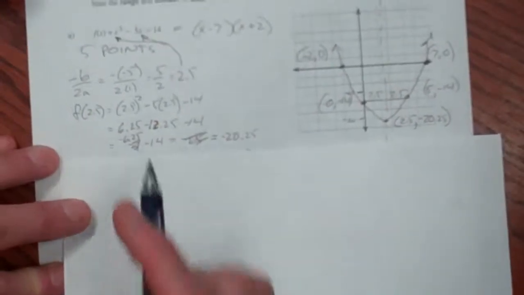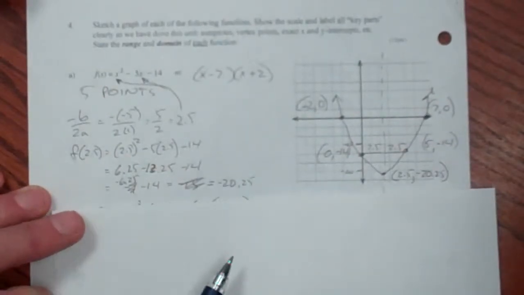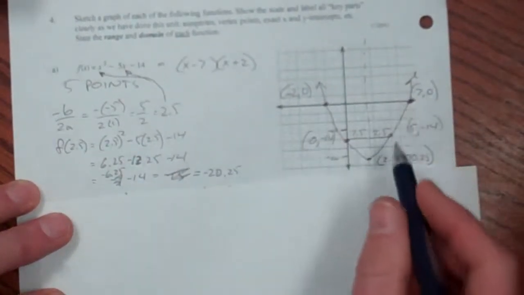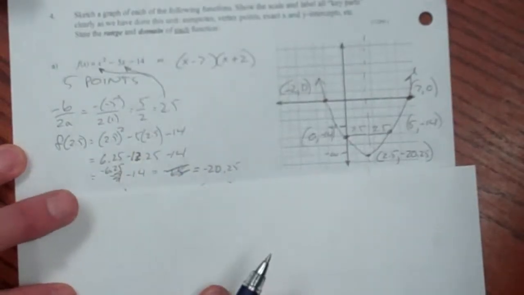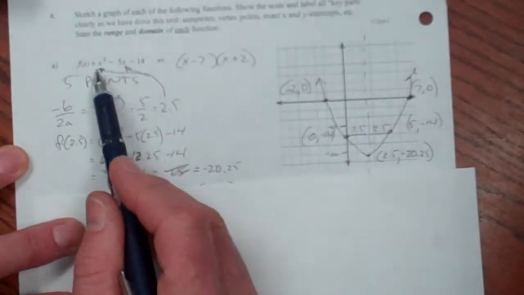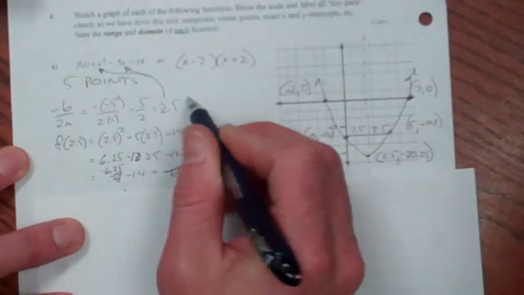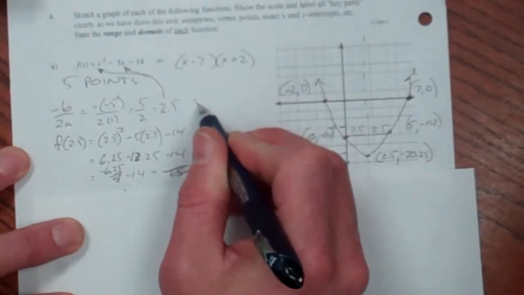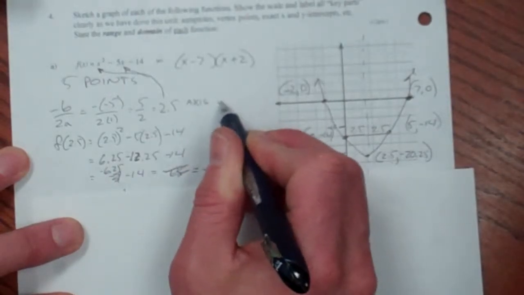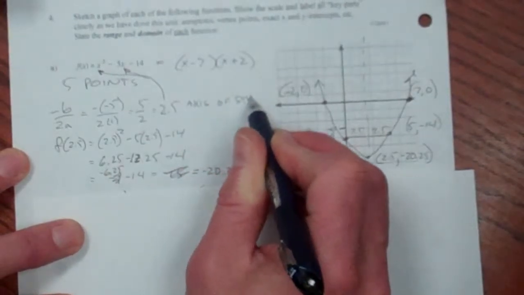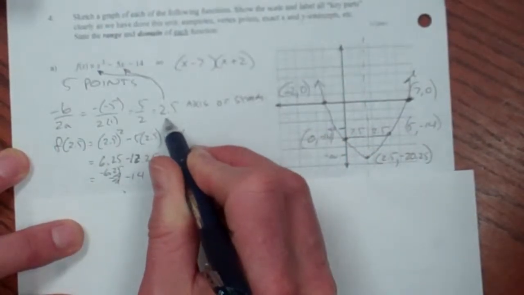This first thing is a quadratic, so we spent some time graphing those. These are the 5 points of a parabola. When it's a second degree polynomial, it's a quadratic. So the first thing you want to do is find the vertex. This is the axis of symmetry, and that's your x coordinate right there.